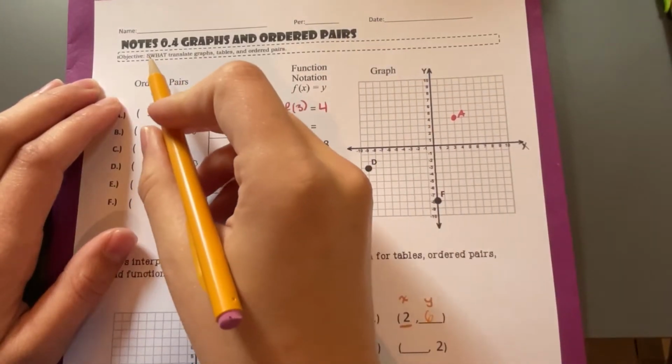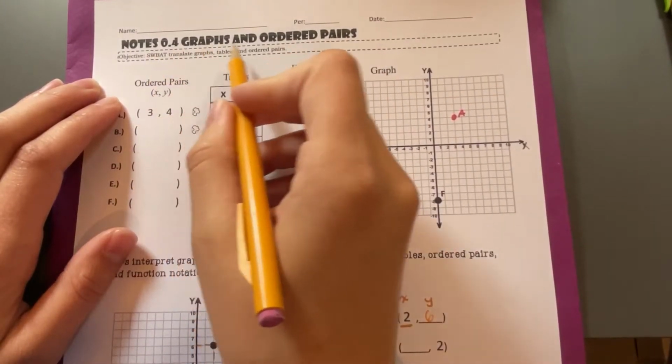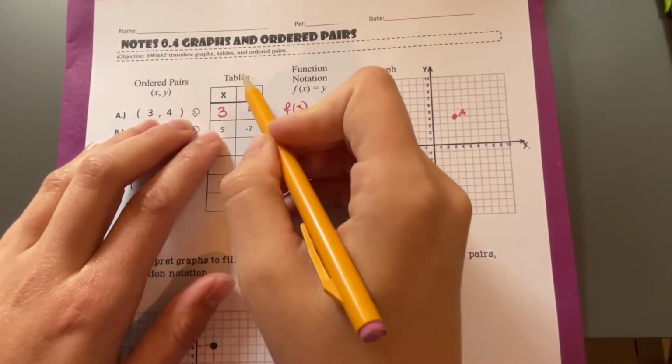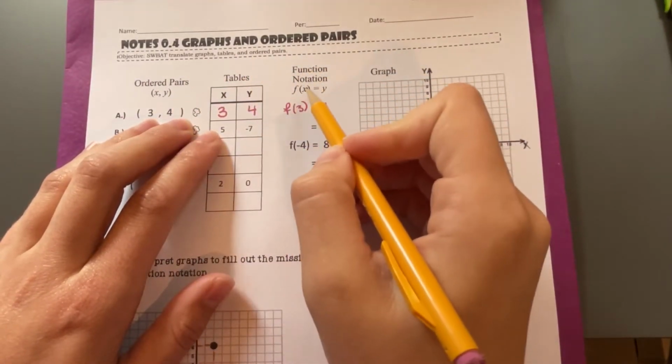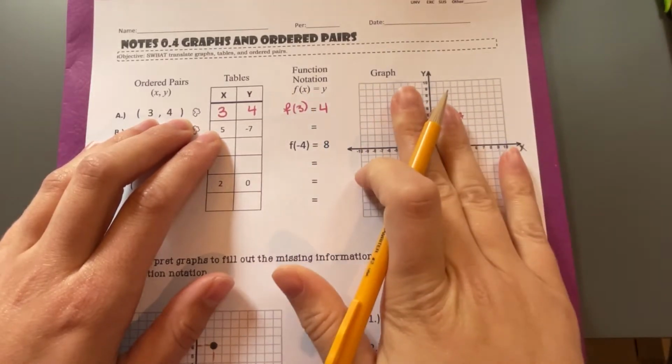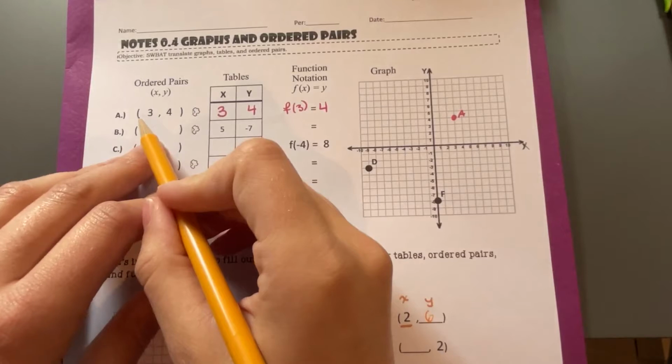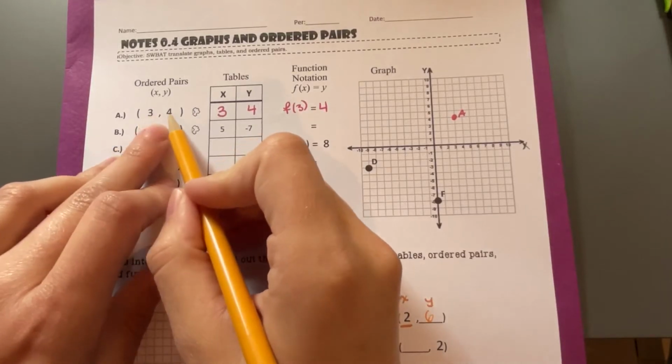Okay, so our next video is note 0.4, graphs and ordered pairs. We're going to see how ordered pairs, tables, function notation, and graphs all relate to one another. So first we have an ordered pair, 3 comma 4.